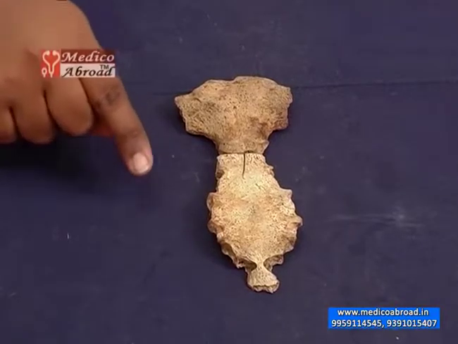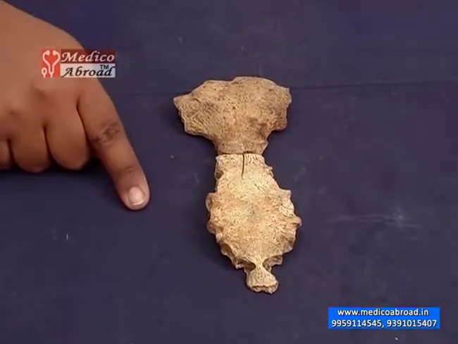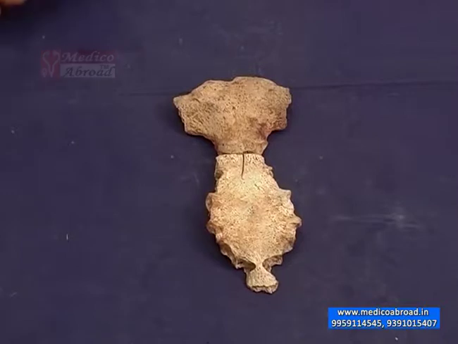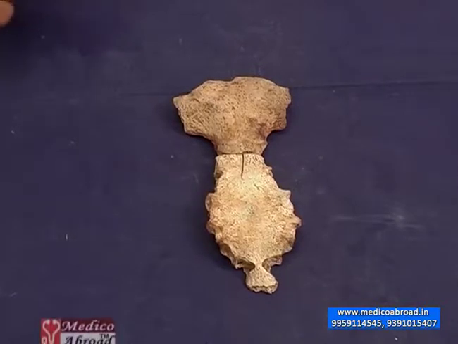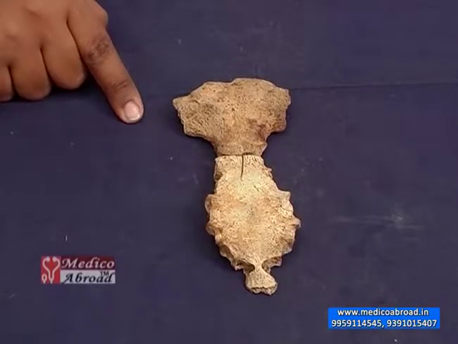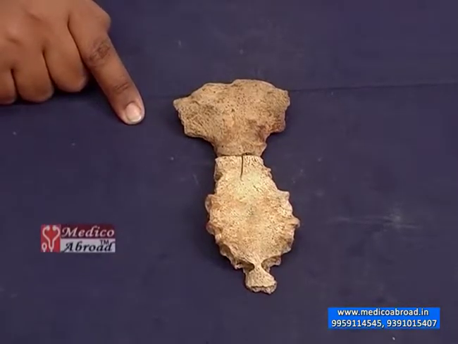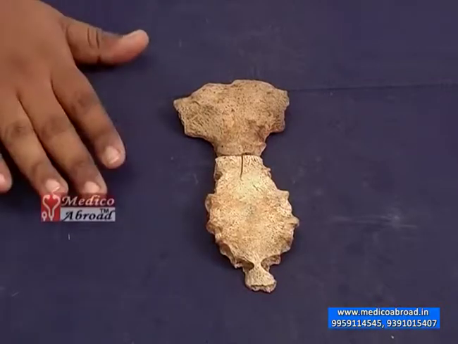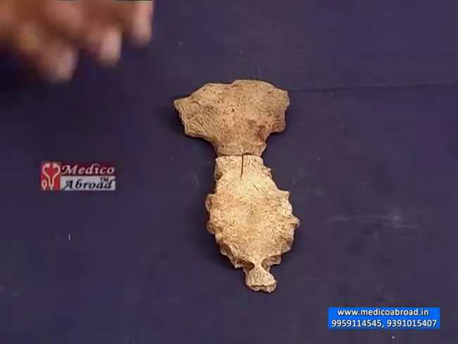So ribs 7, 8 and 9 are called false ribs. Then you have floating ribs which are 10, 11 and 12. They start posteriorly at the vertebral column, but they do not attach anteriorly to the sternum. So this is about the sternum or the breastbone.